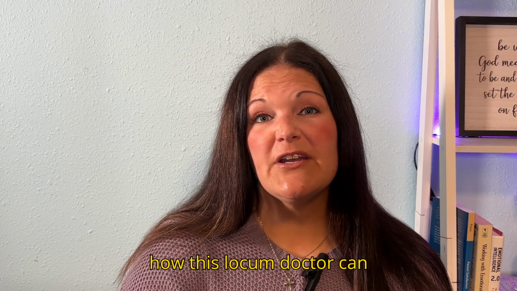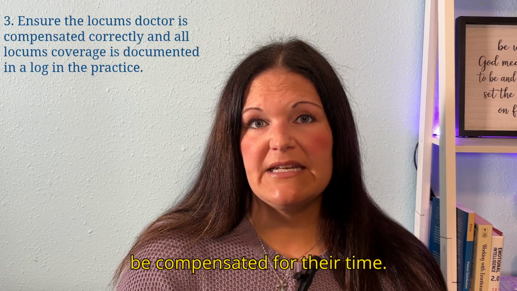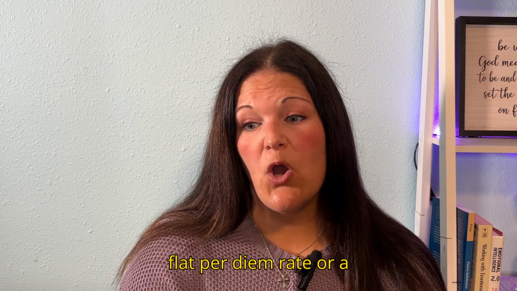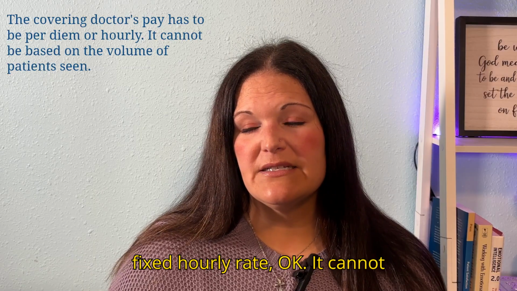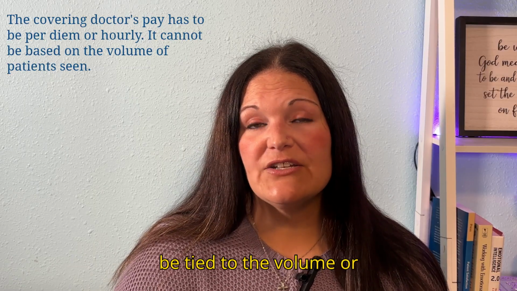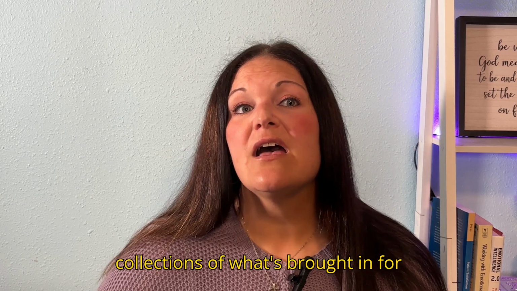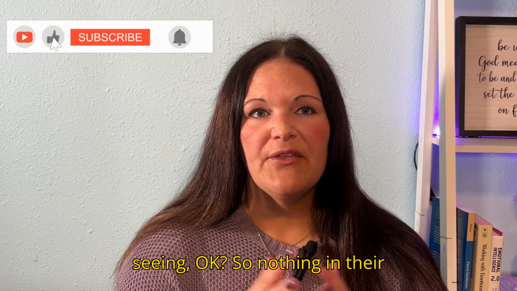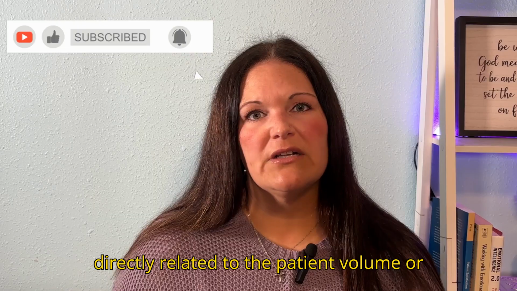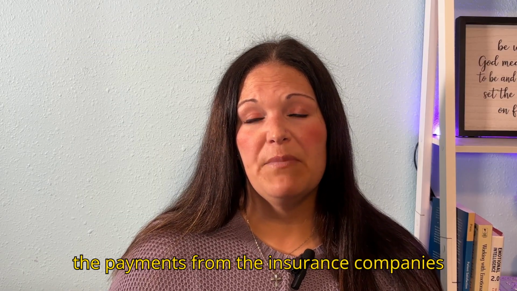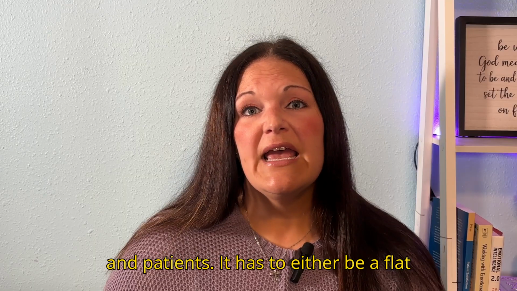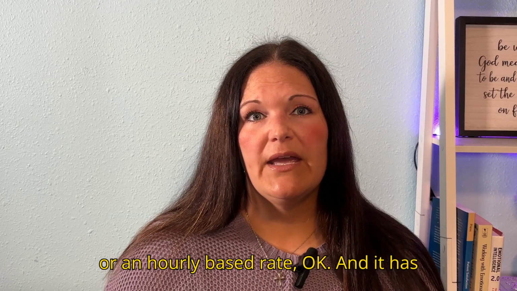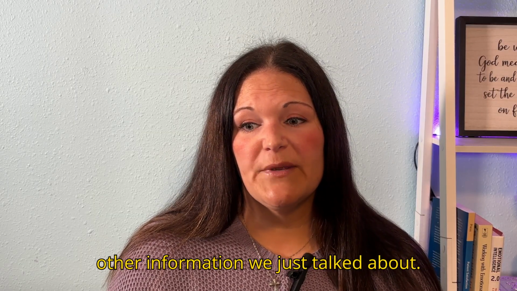And they're very specific on how this locum doctor can be compensated for their time. They have to either have a flat per diem rate or a fixed hourly rate. Okay? It cannot be tied to the volume or collections of what's brought in for the patients that they're covering and seeing. So nothing in their contract, agreement, or compensation can be directly related to the patient volume or the payments from the insurance companies and patients. It has to either be a flat rate for the time that they're covering or an hourly based rate, and it has to be clearly documented in all that other information we just talked about.